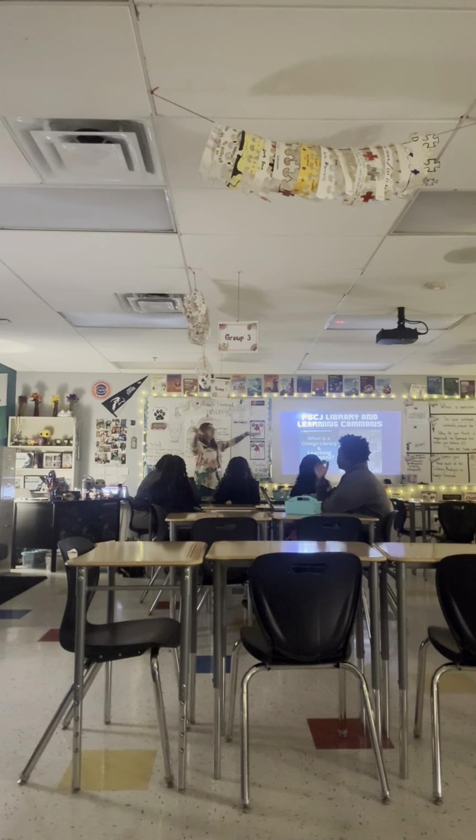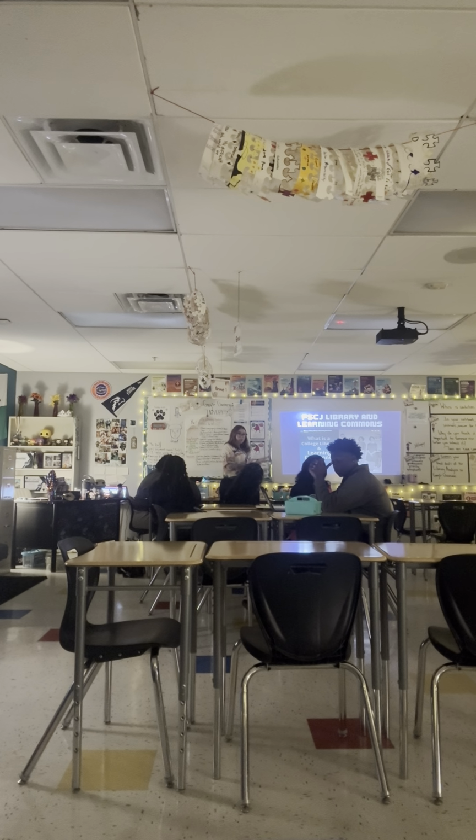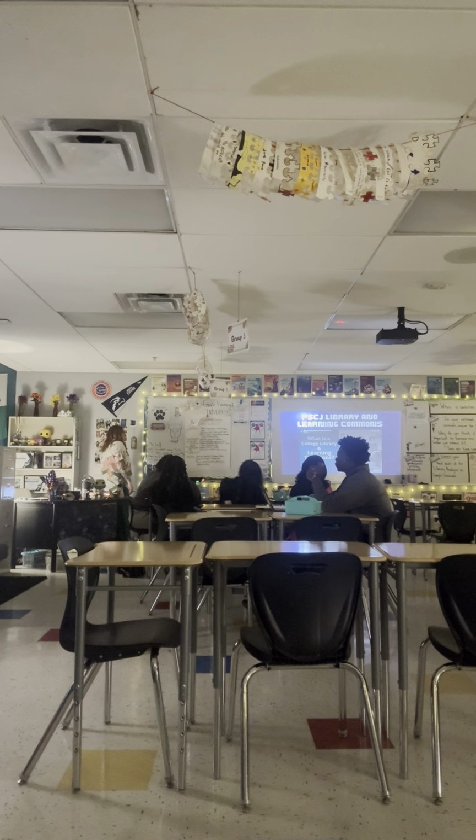It's a physical space, right? But it's more than just a library. Let me plug this back in, because it's wired. So it is a physical space. You can do more than just check out books in a learning commons. What are some of the things that you can do in a learning commons? Study, play games, all right, and workshops, tutoring, right? Library is both a physical place and an online space, all right? We are going to be using that online space later on in this module.